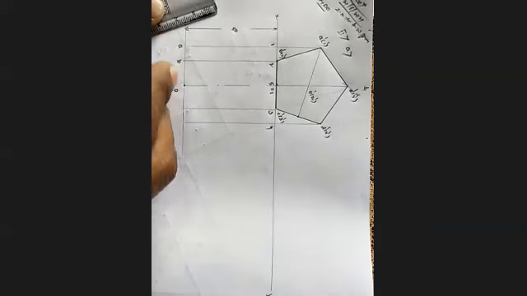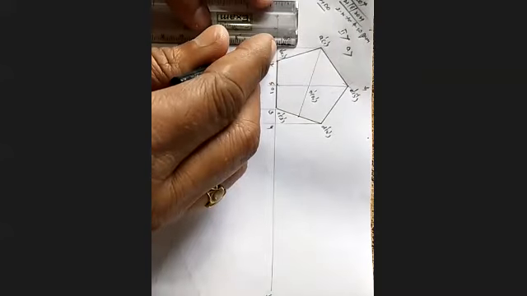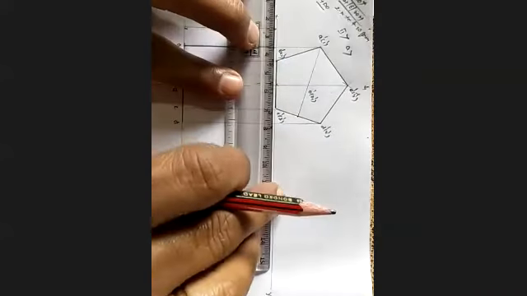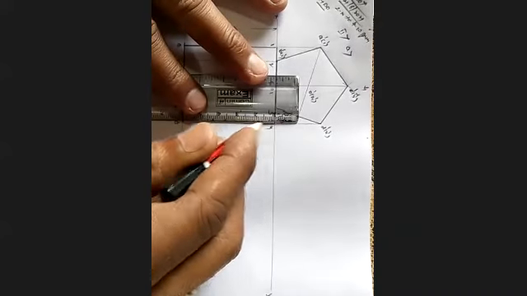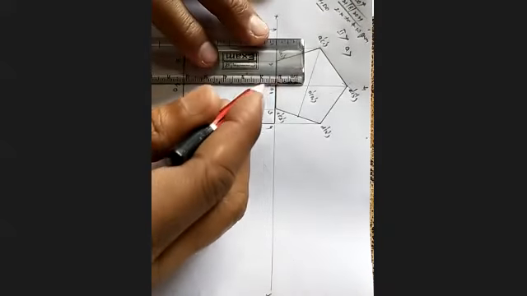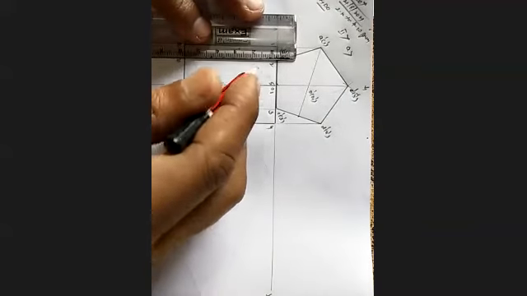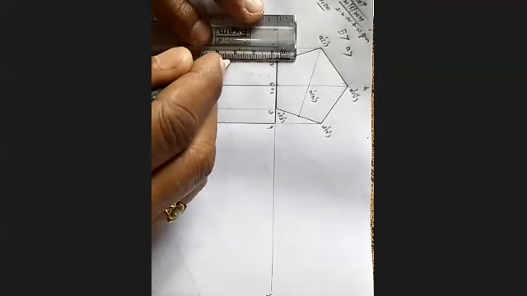A, B, C, E, this is C and this is D. Make the border line dark because it is a closed loop. A solid is always a closed loop entity. After that, E is visible, make E a dark line. But 2 and 3 or BC is not visible. Draw dotted lines on it. That is important.